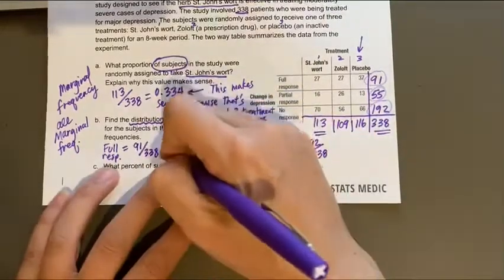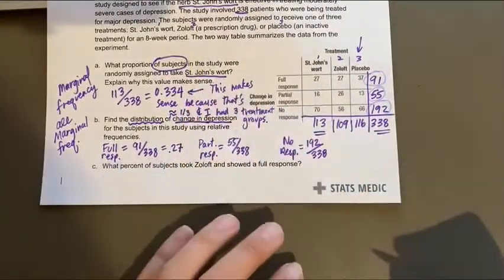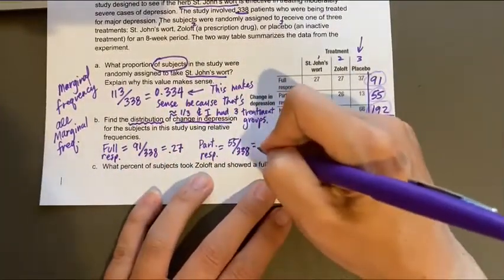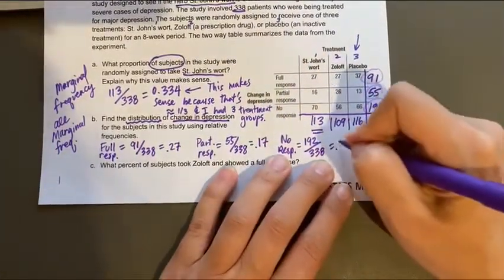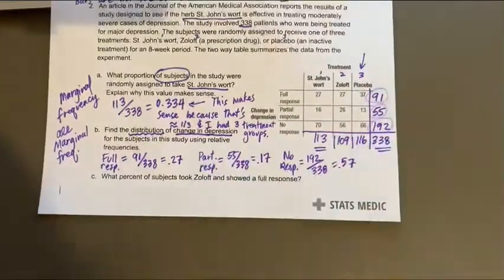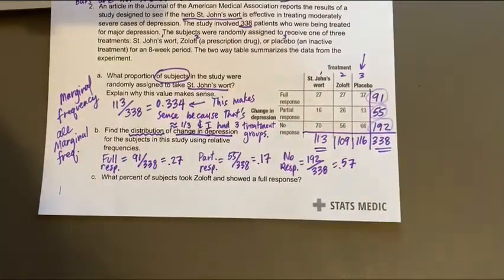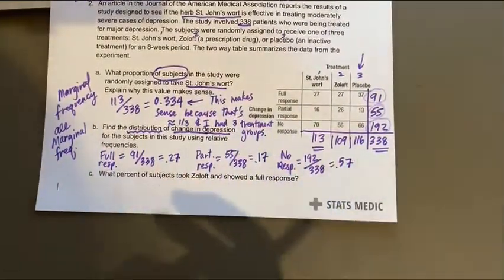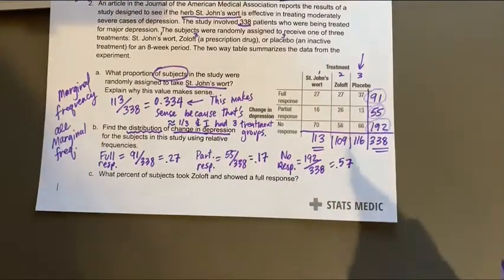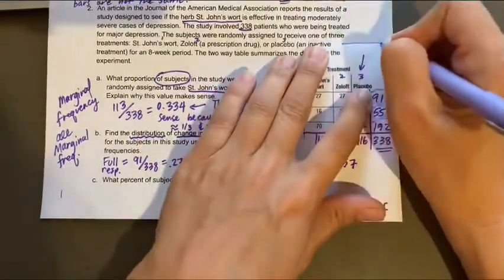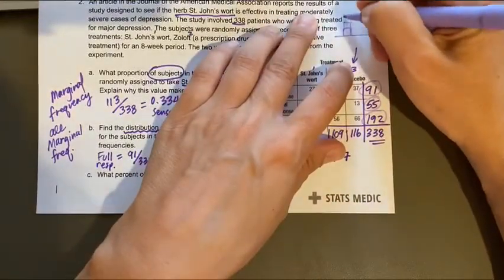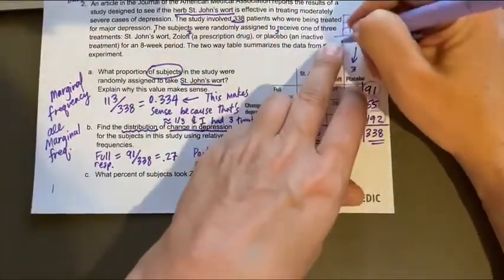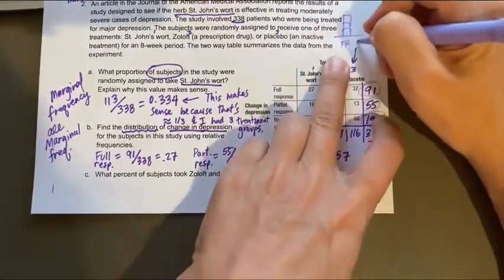I mean, you could have turned these into a decimal, so that's 0.27, 0.17, and 0.57. And notice all this should add up to 100% or 1. I could have taken this information and made a bar chart. So I could make that 3 blocks tall, and that's full response.